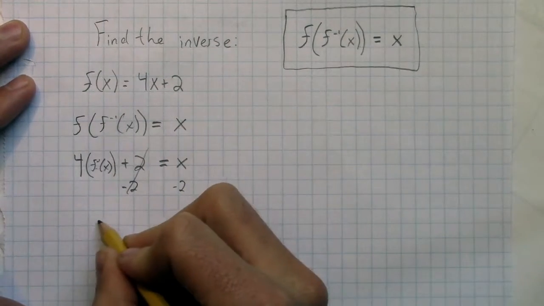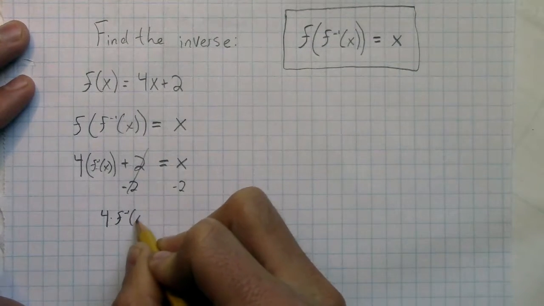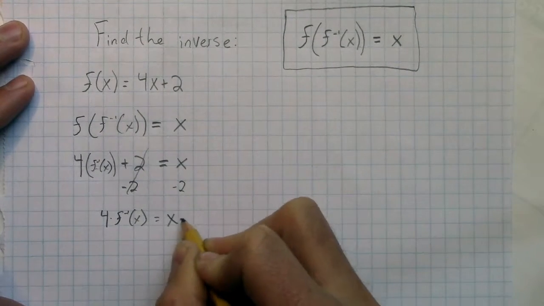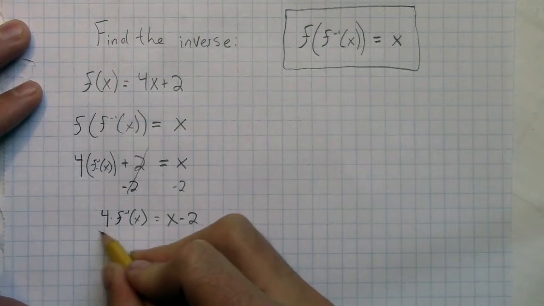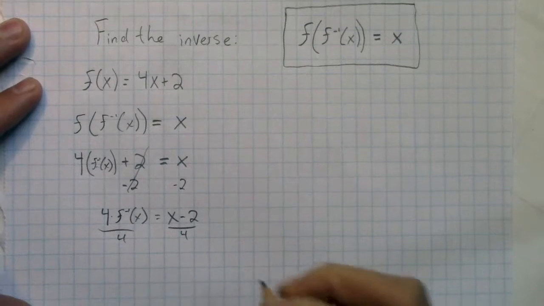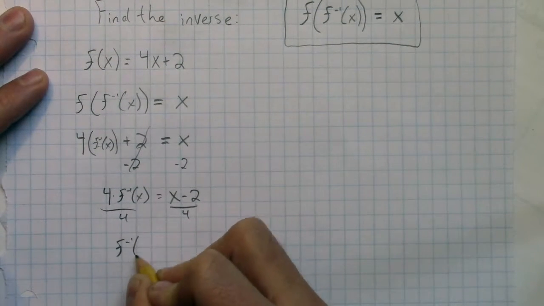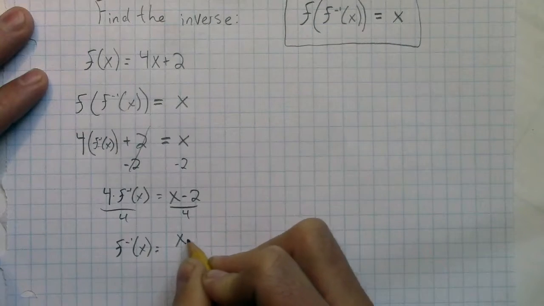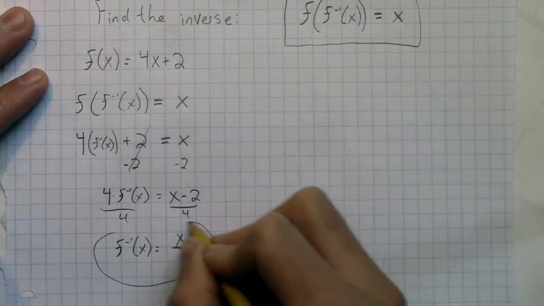These two cancel, and I'm left with 4 times f inverse of x equals x minus 2. Nothing fancy so far. How do I get rid of the 4? Divide by 4, divide by 4, and I am left with f inverse of x equals x minus 2 over 4. That is the inverse right there. That's your answer.